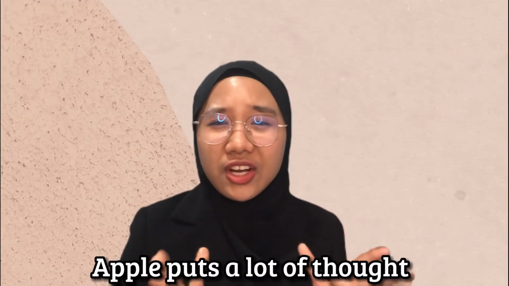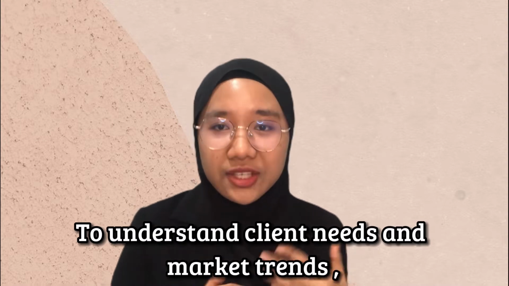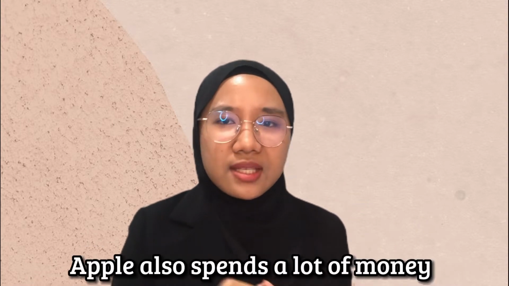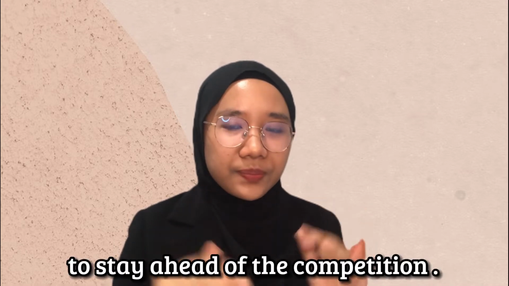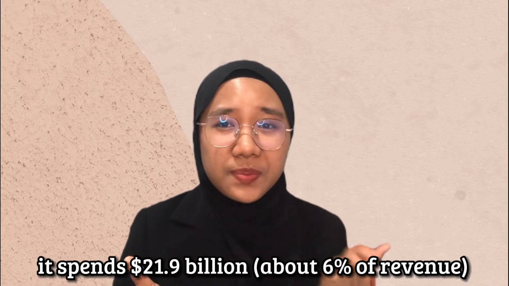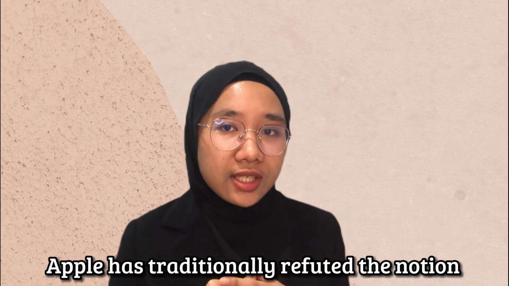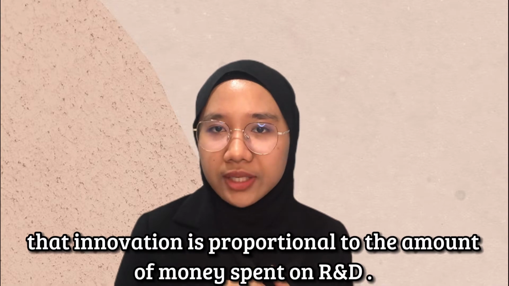Apple puts a lot of thought into the design of its product. To understand client needs and market trends, extensive studies and research are done. Apple also spends a lot of money on research and development to stay ahead of the competition. For example, it spends $21.9 billion, about 6% of revenue, on research and development. Apple has traditionally refuted the notion that innovation is proportional to the amount of money spent on R&D.